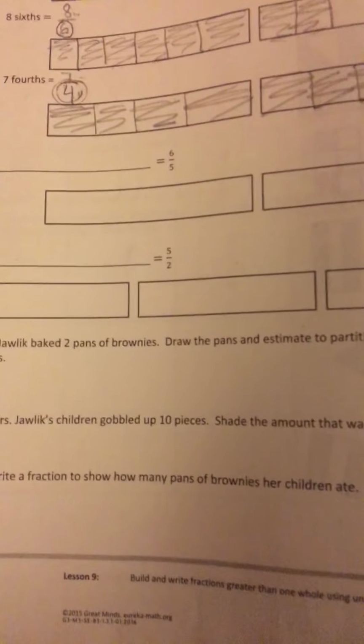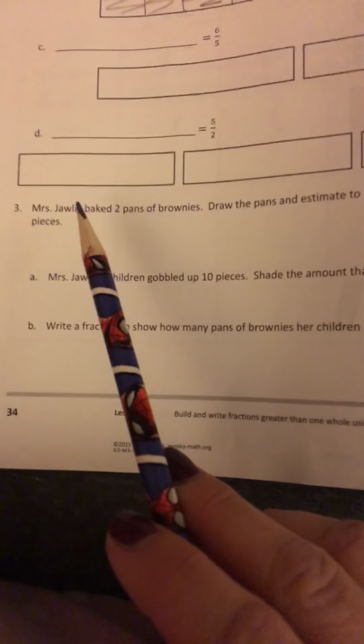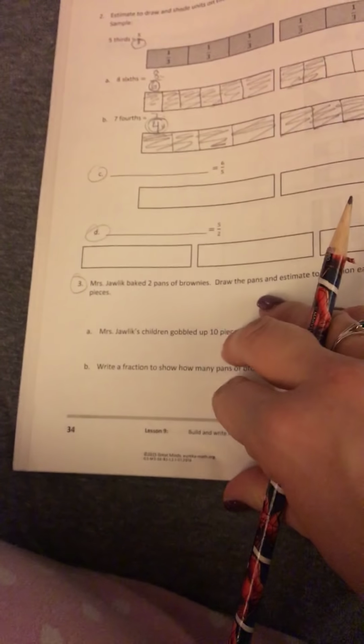And then what we're going to do is when we go over this together, we are going to go over these two that you did on page 33. And then we'll go over these two, C and D, that you tried on 34. And then we'll actually probably do number 3 together. So we'll circle some of these that we're going to go over together.